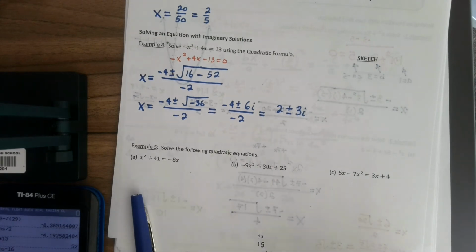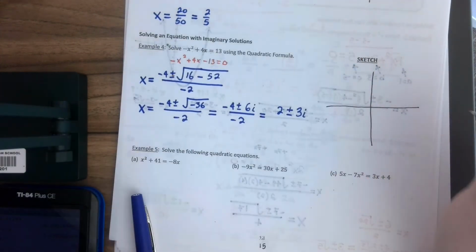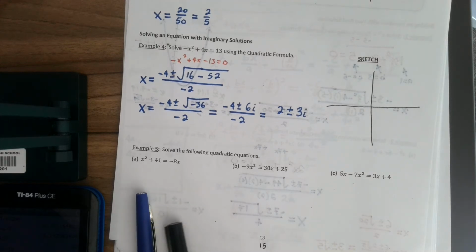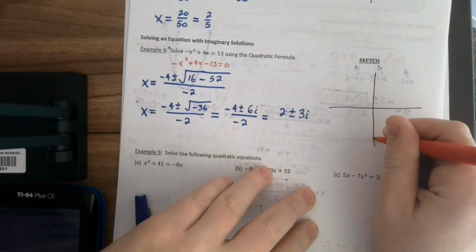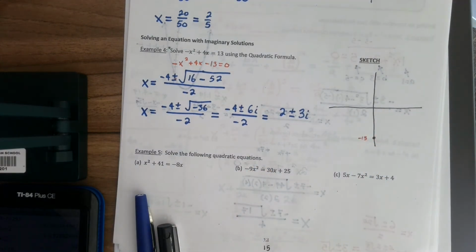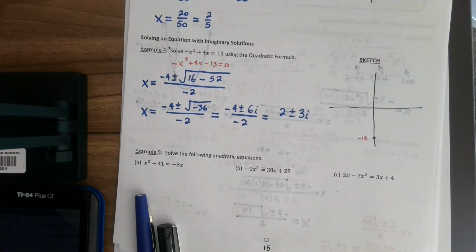So what's the deal here? If we do not have a real solution here, something interesting happens. First off, what's our y-intercept? Our y-intercept will be all the way down at negative 13. What way is our graph facing? Well, it's going to be down like a frown since we have a negative a value. But where are the x-intercepts?